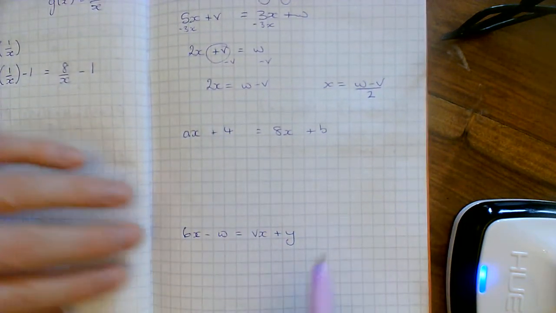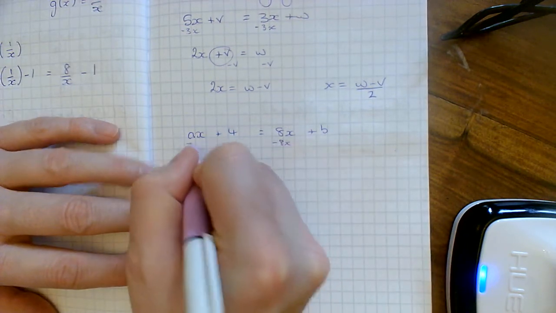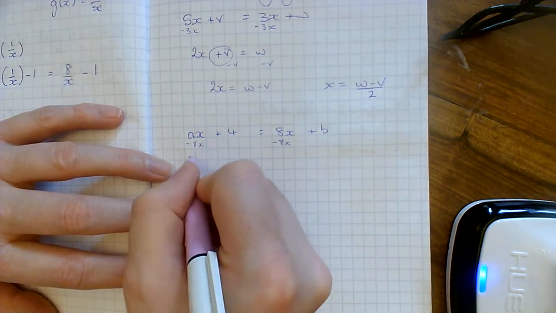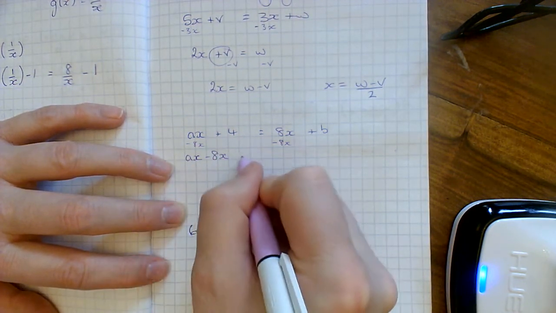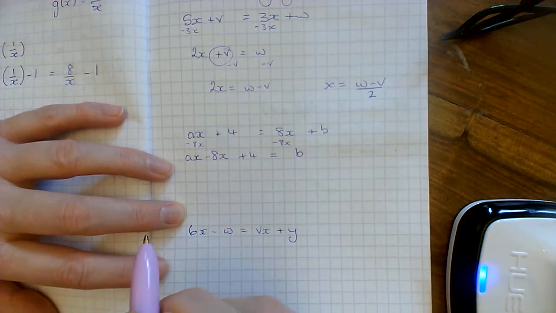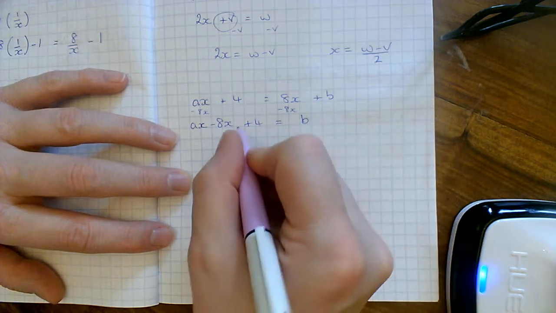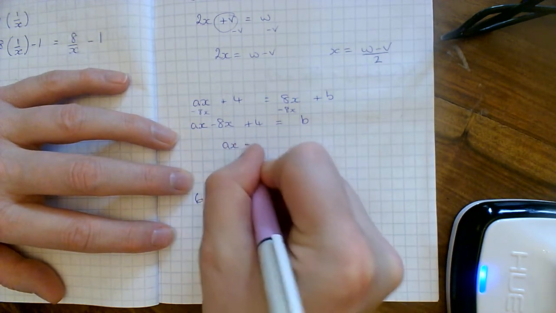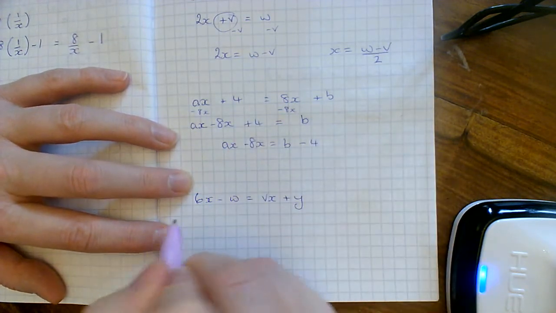So same routine here. First of all, I'm going to get all the x's on this side. So I'm going to take 8x off that side, which means I take it off that side. So I've got ax minus 8x, which I can't actually do anything with yet, plus 4 equals plus b, which is just going to be b. Okay. I can now get rid of this plus 4 by taking it over this side and making it minus 4, so I end up with ax minus 8x equals b minus 4, so that plus 4 became minus 4.